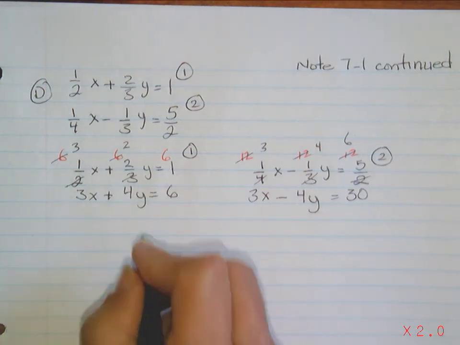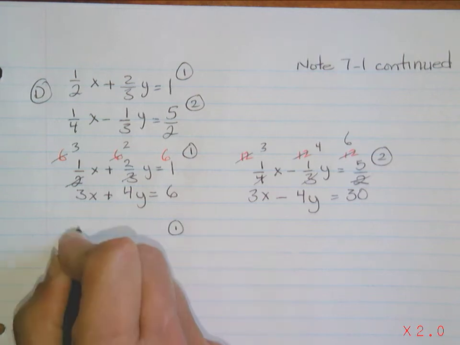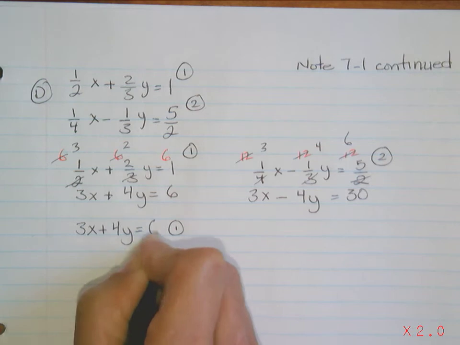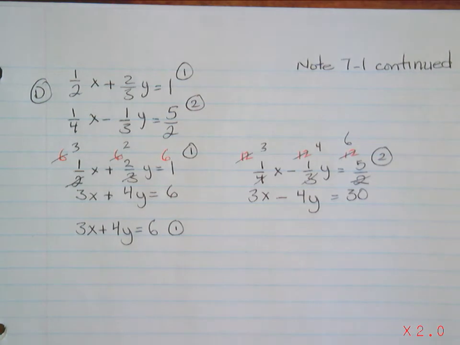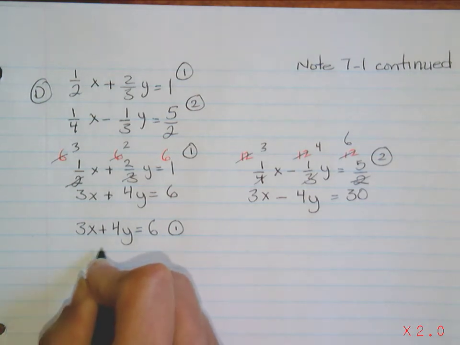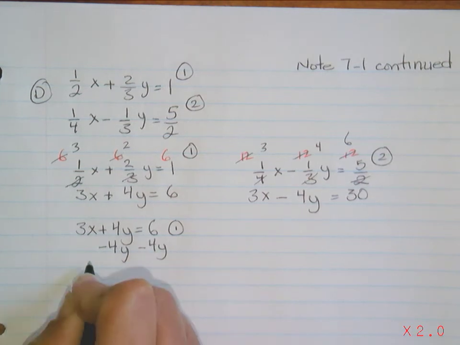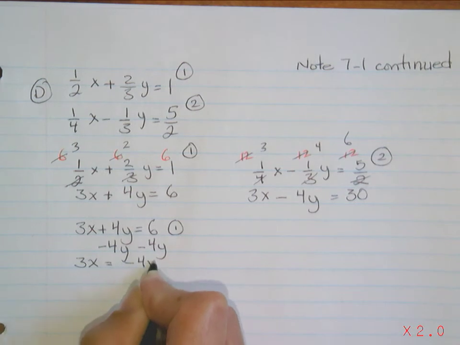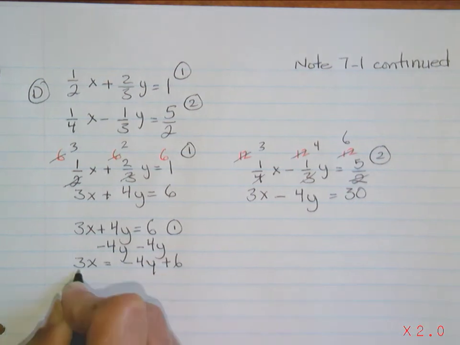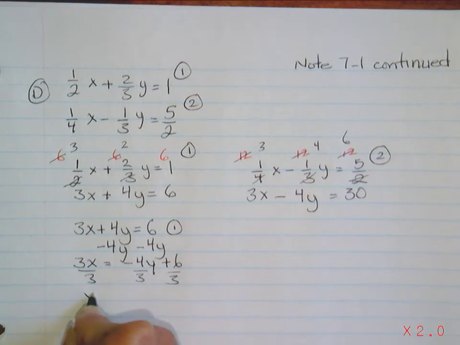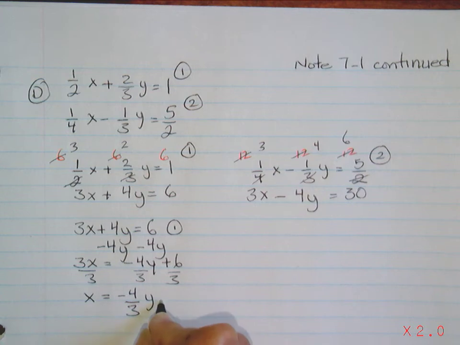Now I'm going to take equation number 1, and I'm going to isolate the x. You could do any one of them. I just chose this one because it's the one I want to do. I like 3 and 6. So I subtracted 4y from both sides. I'm going to divide everything by 3, and I get x equals negative 4/3 y plus 2.